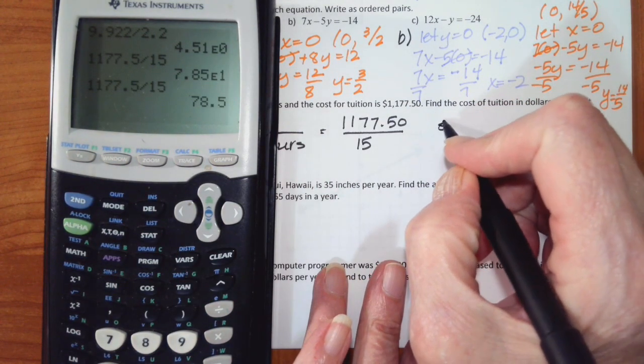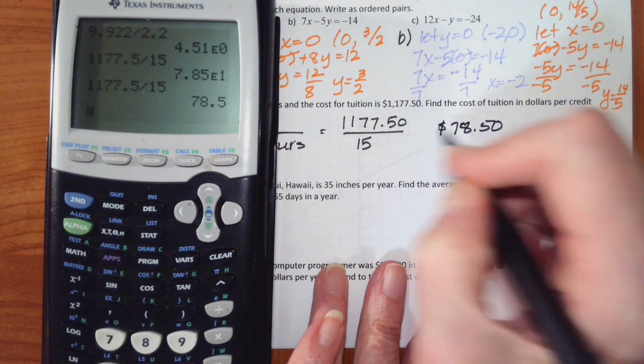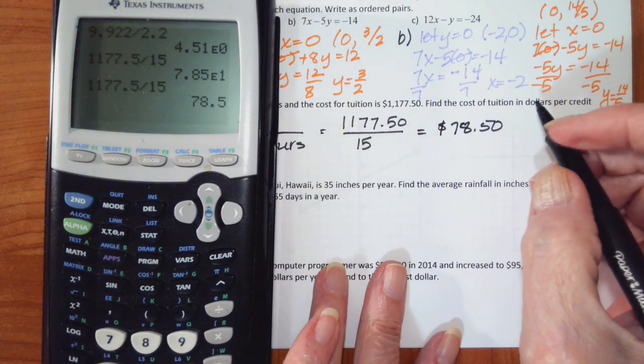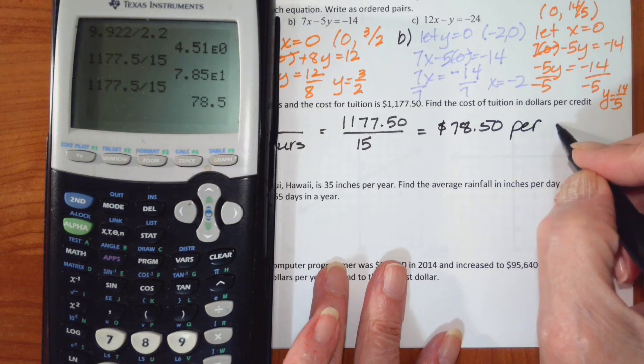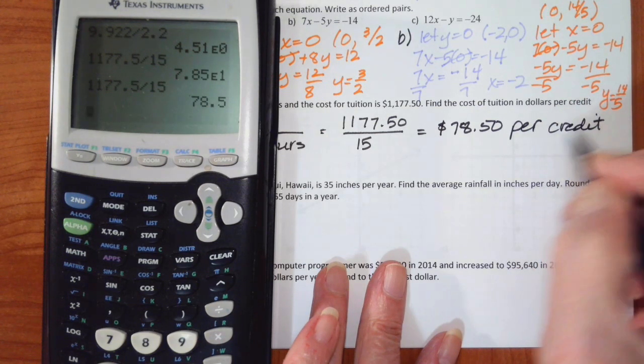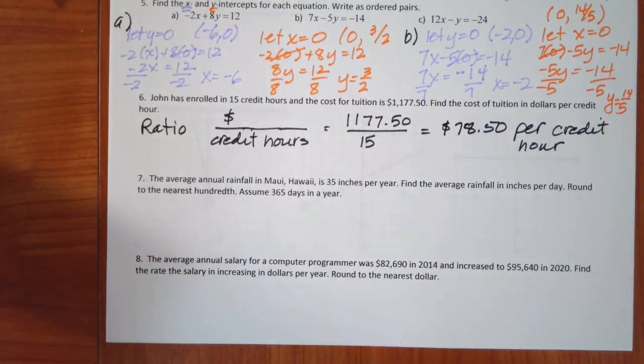And I get that the cost is $78.50 per credit hour. And I always want to include my units in my answer.